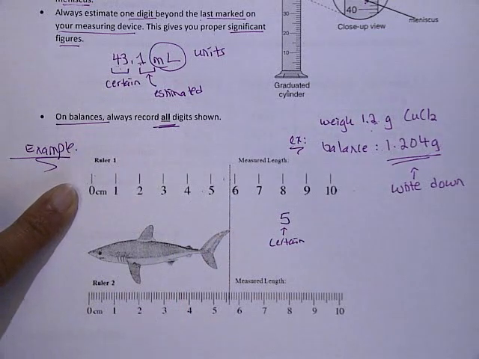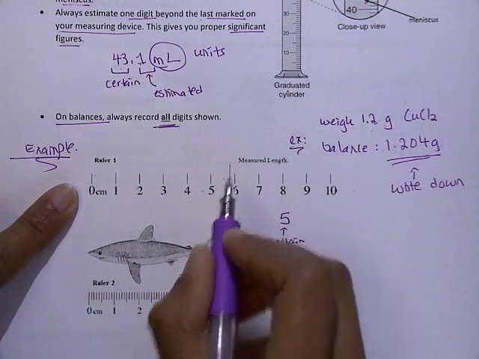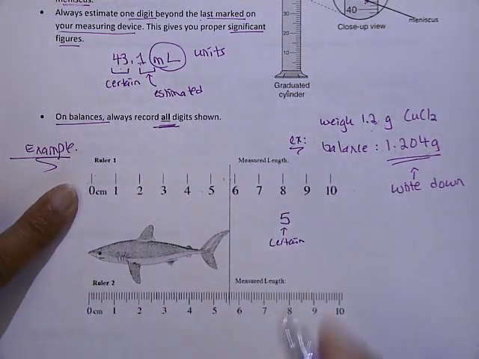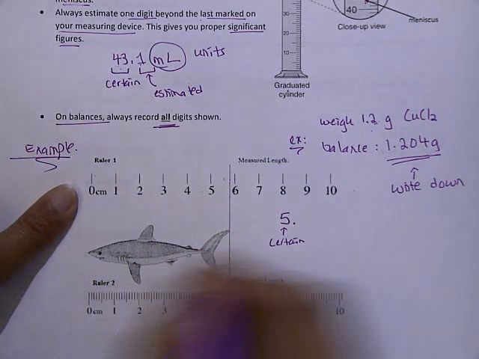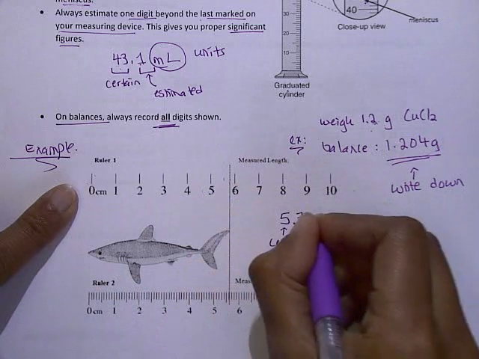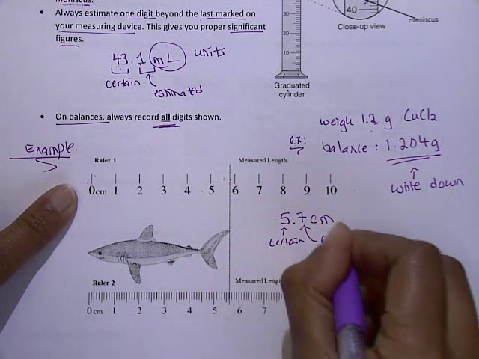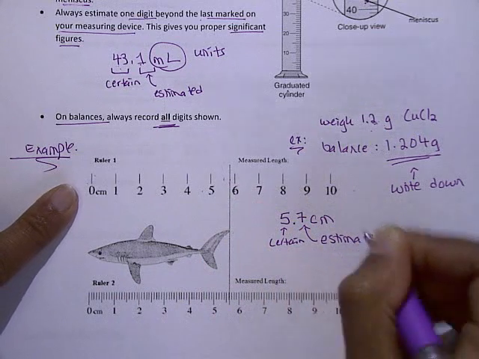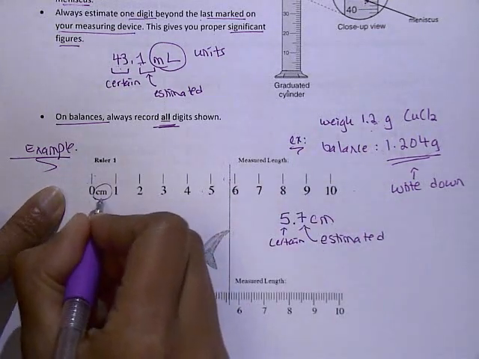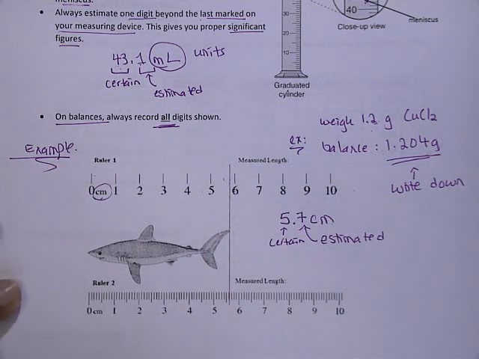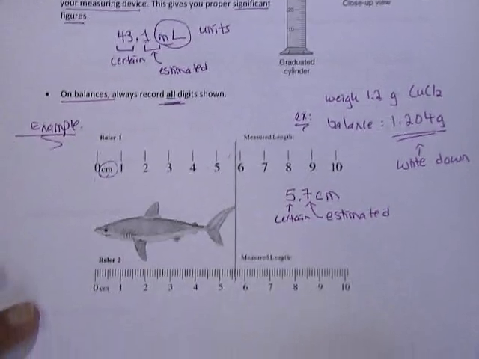Now this looks like it's slightly beyond 5.5. So someone could see this as 5.6. Someone else could see it as 5.7, 5.8. The estimated digit is where the uncertainty lies. So I'm going to say this to me looks like 5.7. So 5.7 is my estimated digit, and my units are centimeters because it tells me here what my units are. Every measuring device will have the units on them.